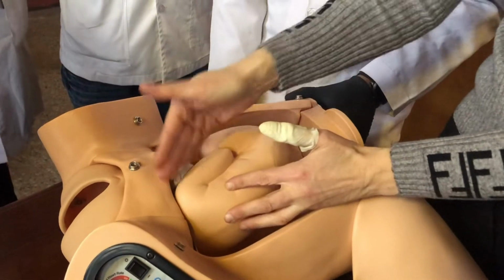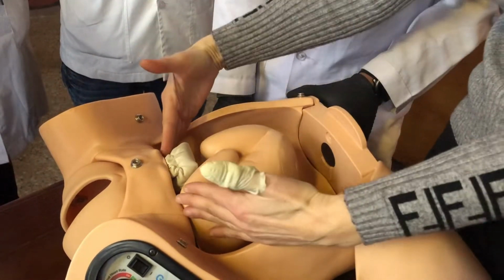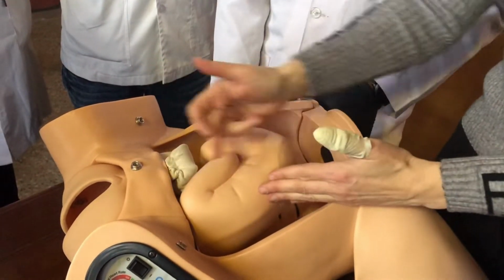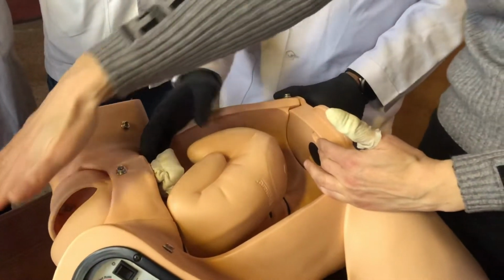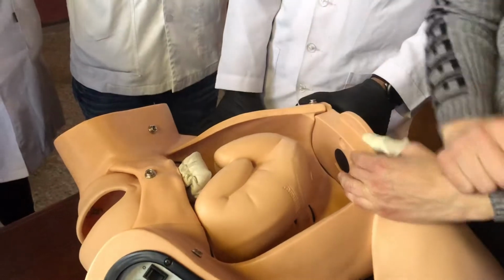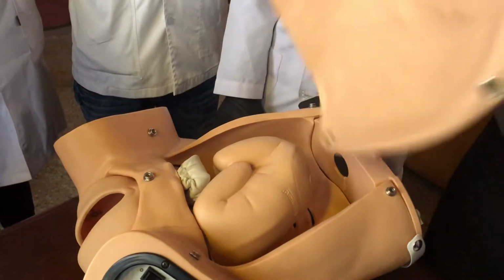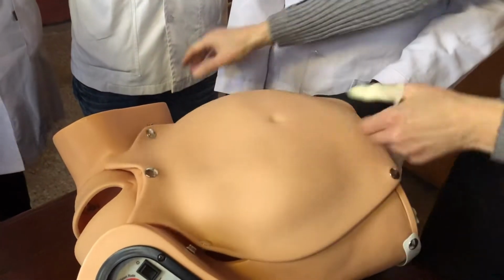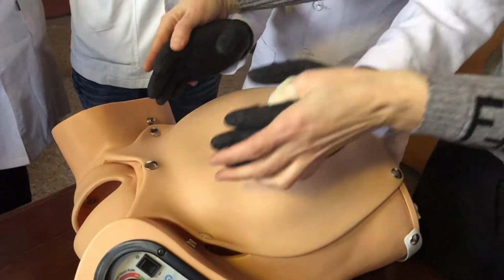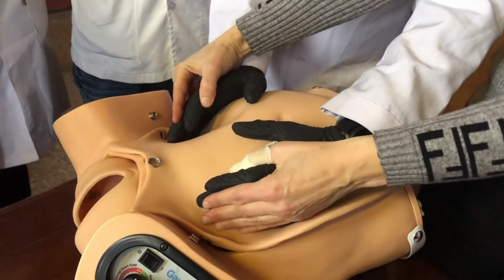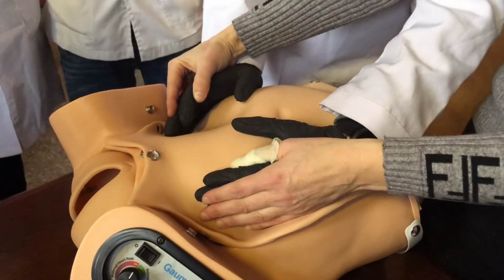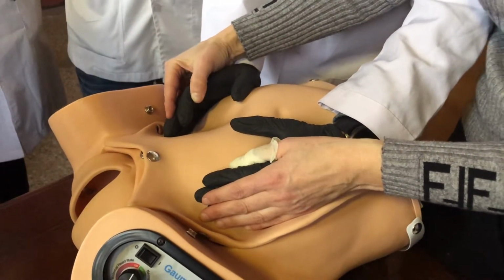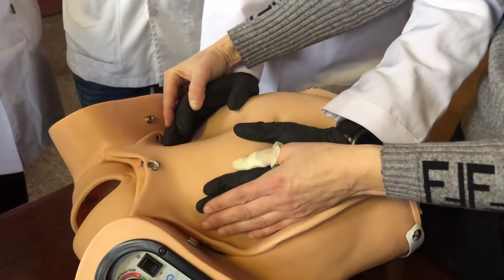If you don't palpate the fetal head above the pelvic brim during the fourth Leopold maneuver, you will understand that the fetal head is in the pelvic outlet. So during the fourth Leopold maneuver, during the palpation of the lower uterine segment, we can identify the fetal head station localization. Did you understand? Yes.